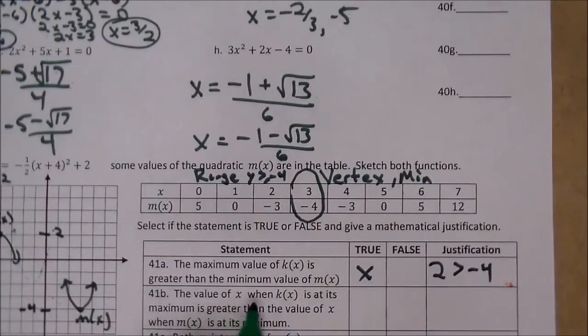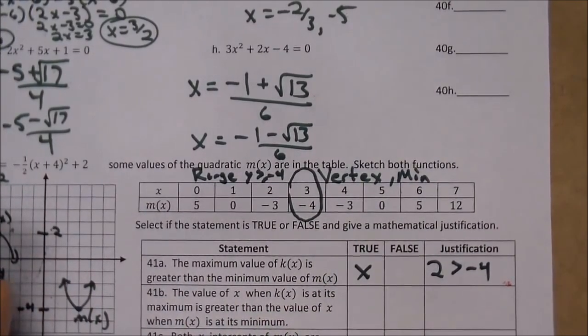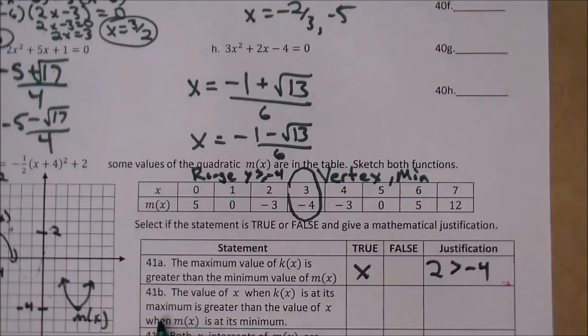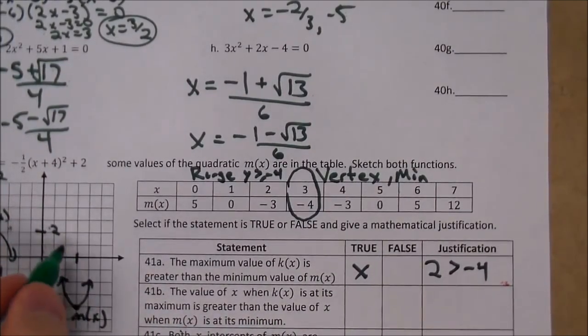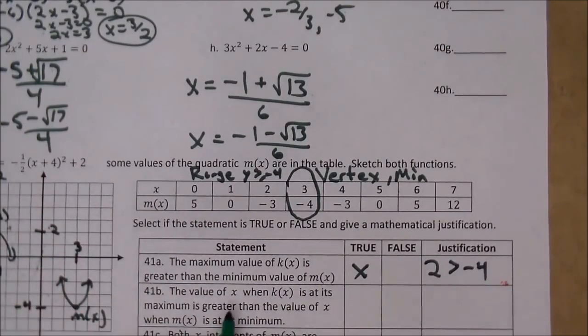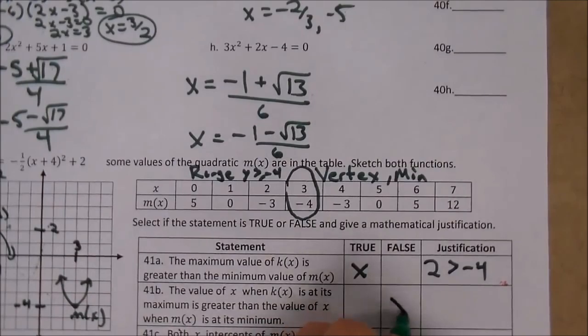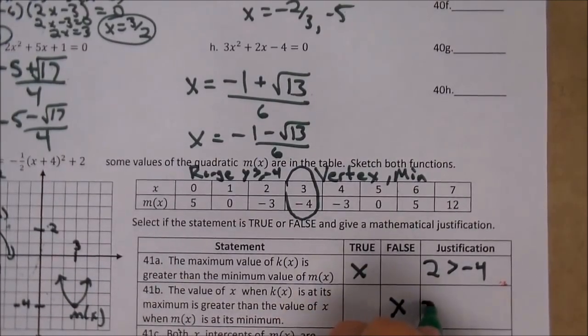That's true. We'll say 2 is bigger than negative 4. Okay, the value of x when k of x is at its maximum, so that is negative 4, is greater than the value of x when m of x is at its minimum, which is over here at 3. So that's saying is negative 4 bigger than 3? False. Negative 4 is not bigger than 3.